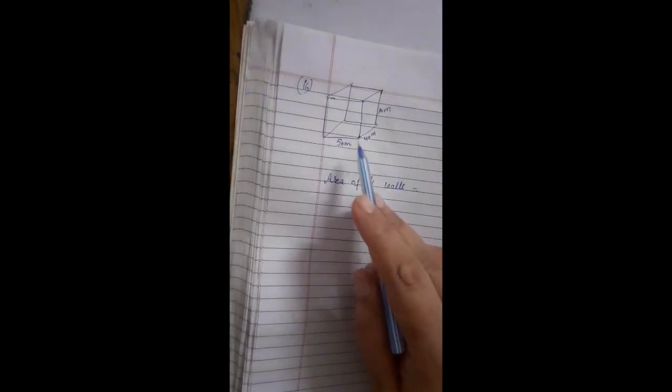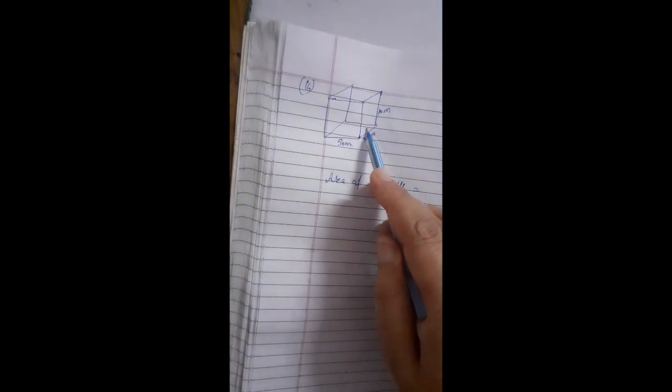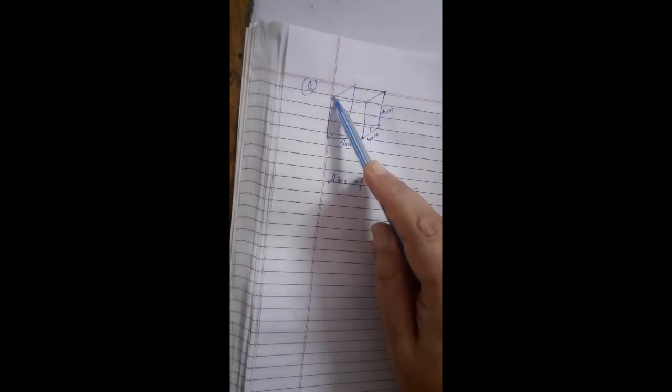Now the 16th question. In this they say a godown is 50 meters long, 40 meters wide, and 10 meters high. Find the cost of whitewashing its 4 walls, all the 4 walls, and the ceiling at 20 rupees per square meter.